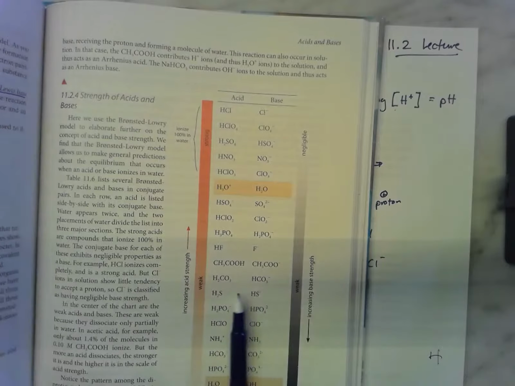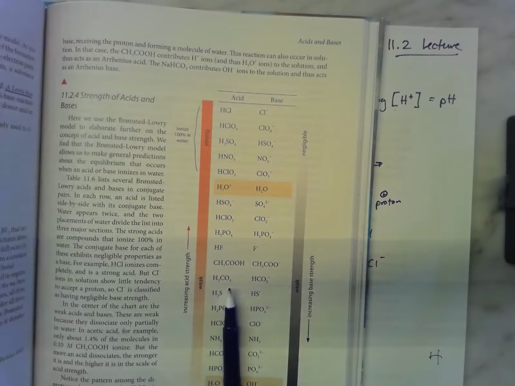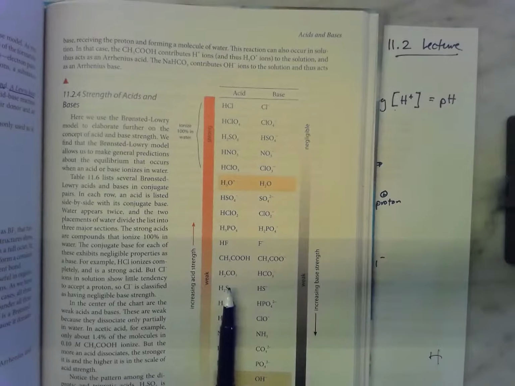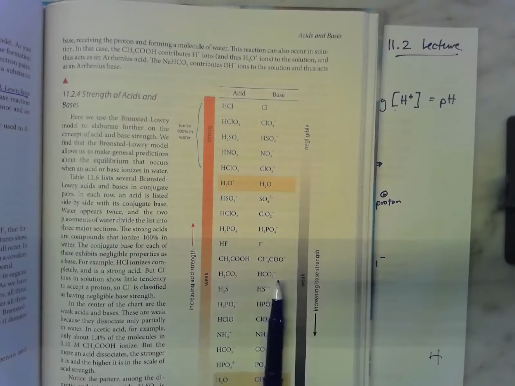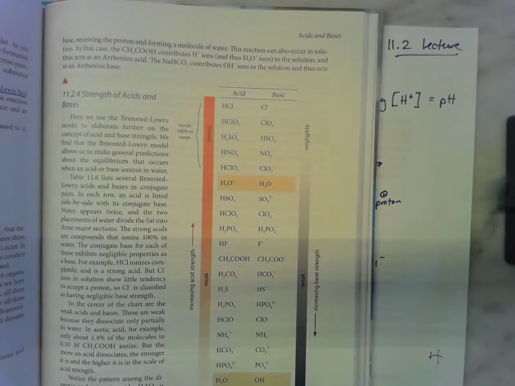And weak is not talking about functional, good or bad. It's just talking about how much of it ionizes, how much of it comes apart into pieces, and we could think of it as about 50% of it may come apart right here, just to get it in the right ballpark in our mind.